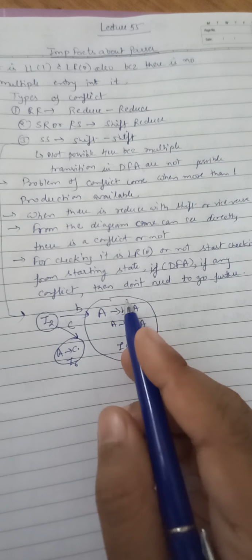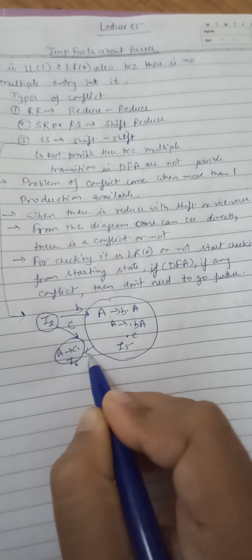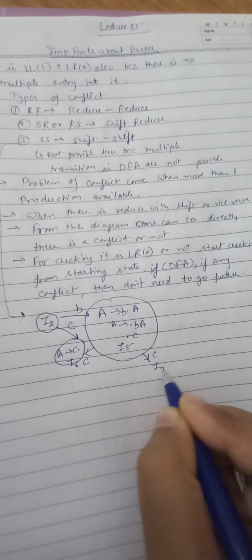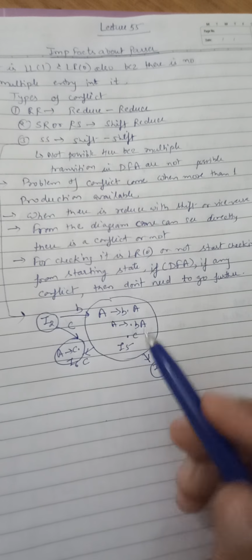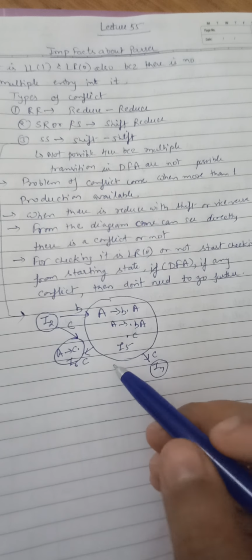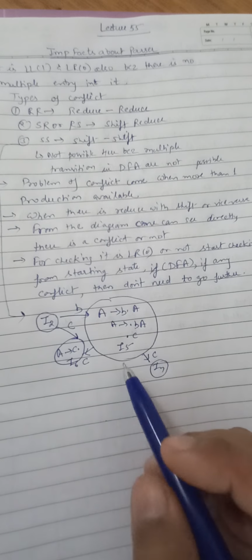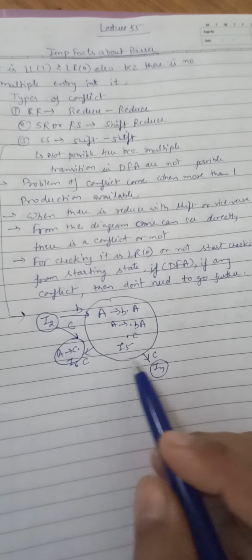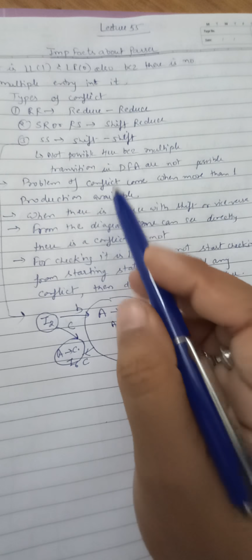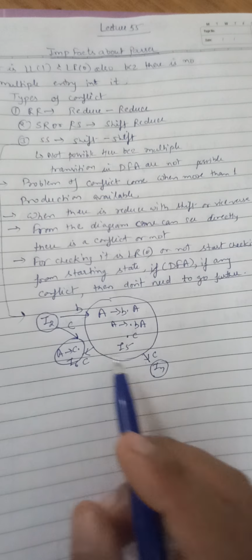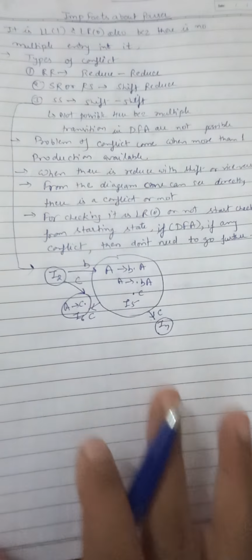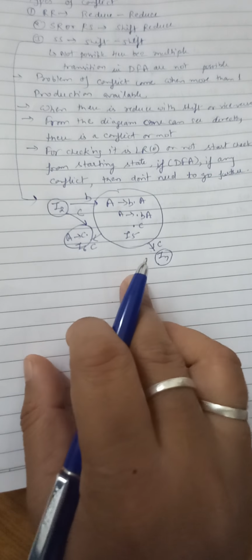After that, from here for C we are going to I6, and from there for C we are going to I7. So that is a shift from both states. In a DFA it's not possible because of multiple transitions, one going here and one going there for the same symbol. So this kind of conflict is called shift-shift, and these kinds of conflicts are not possible in a DFA.